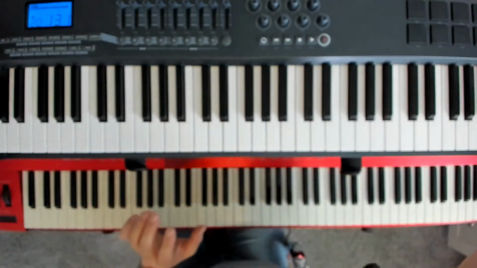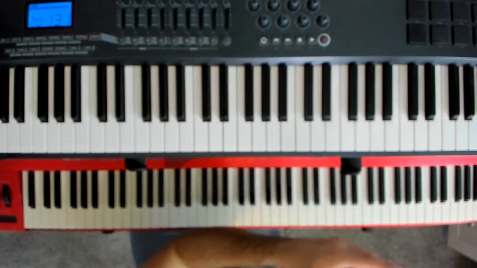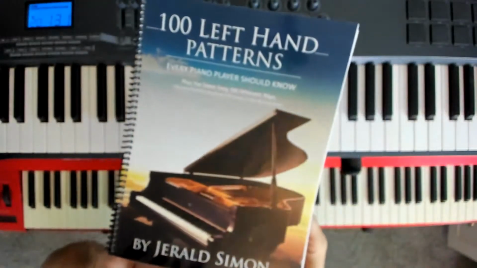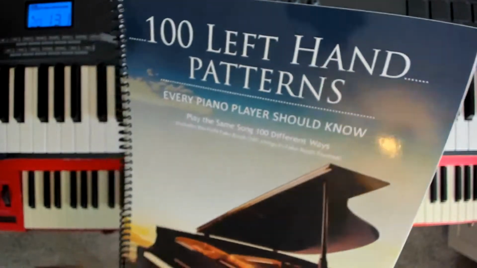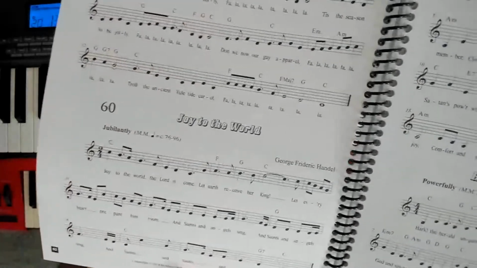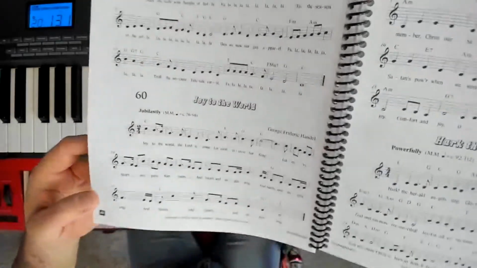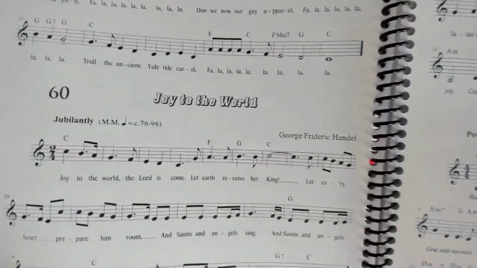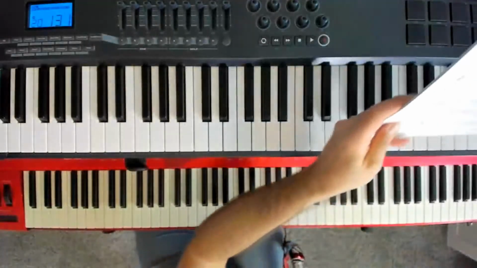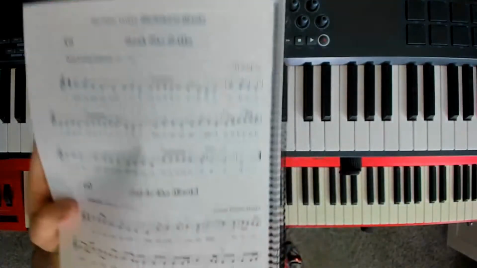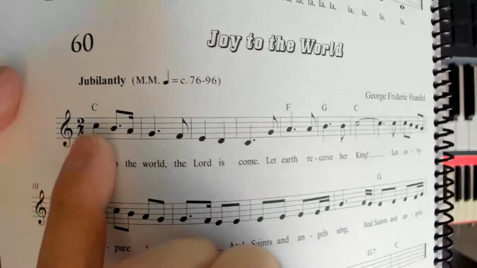Now, it's Joy to the World, and again, this is just taken from my book, 100 Left-Hand Patterns Every Piano Player Should Know, and right there, it's number 60. It's in fake book format. It's on page 62, but it's just showing you the melody. What I want to show you now is what we're going to do to add to it.